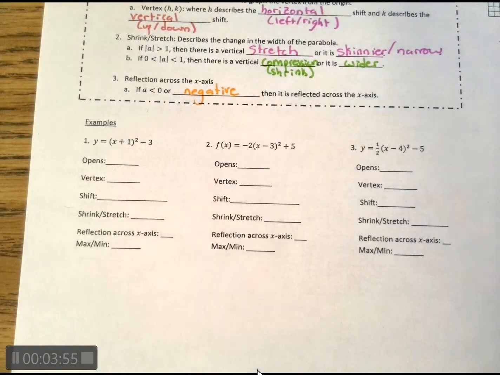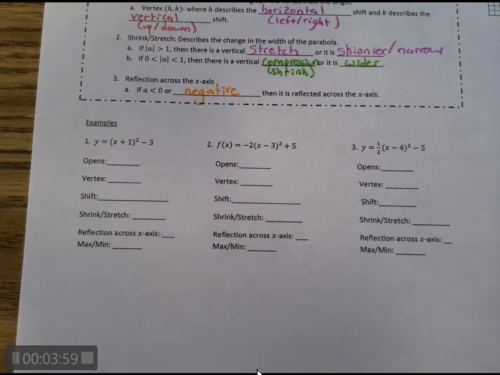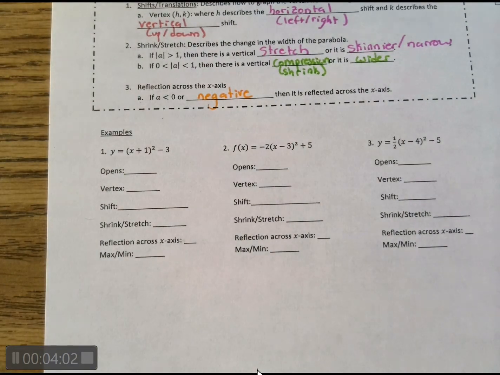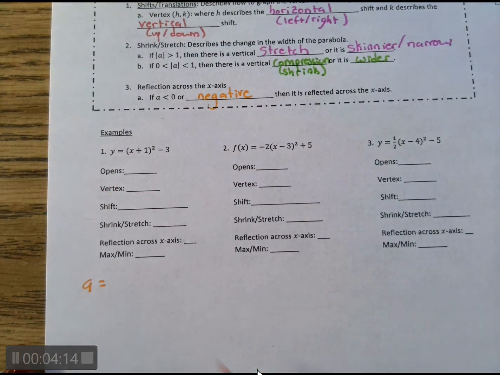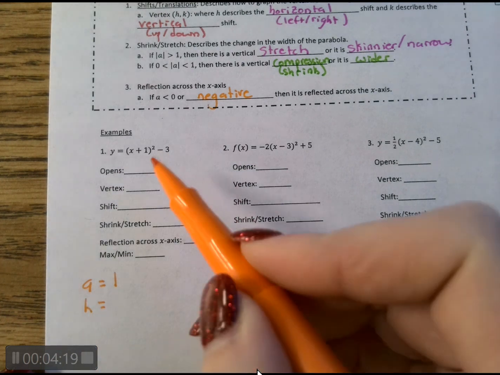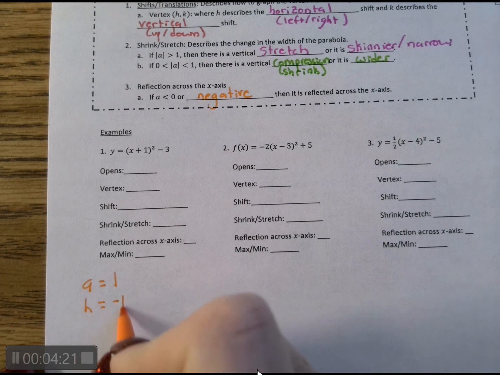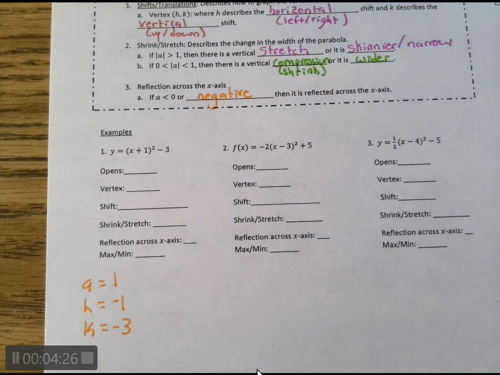So we're going to take a look at our first example. And we have y equals (x plus 1) squared minus 3. The first thing that I want you guys to do is list out what your a value is. So our a is 1, because remember, it's going to be whatever number is in front of our parentheses. Our h, remember h lies, so that's going to be -1. And then our k, we can take directly, is -3.